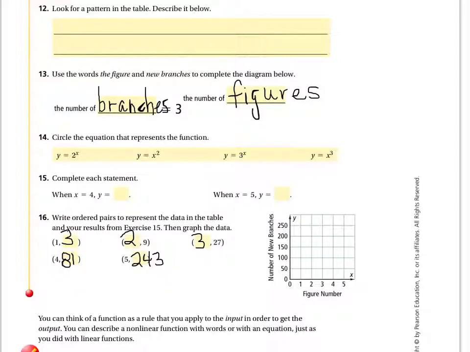Once we have determined what our pattern will look like, let's use the words figure and new branches to complete our diagram. So the number of figures and the number of branches equals 3. So let's figure out what equation we need in order to figure out our figure number and our branch number.